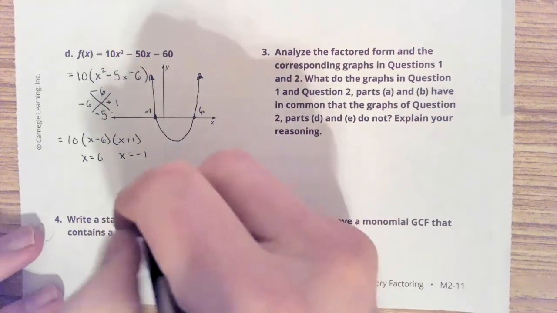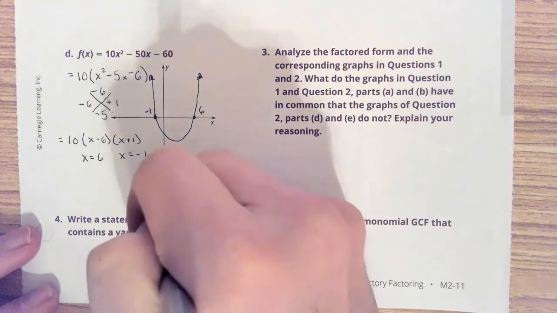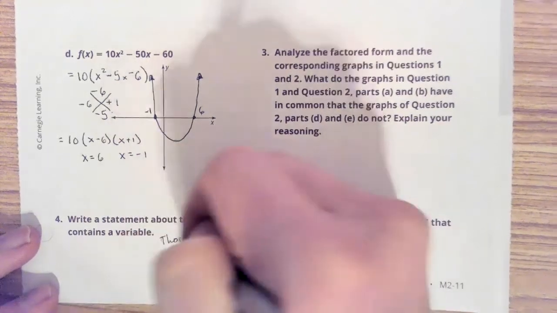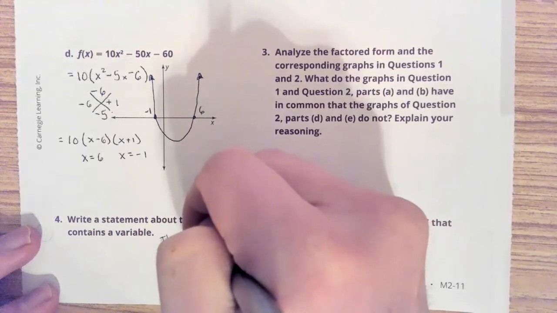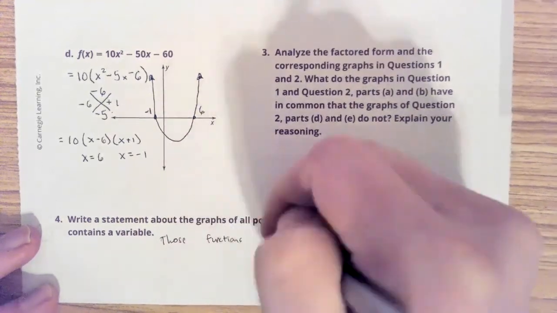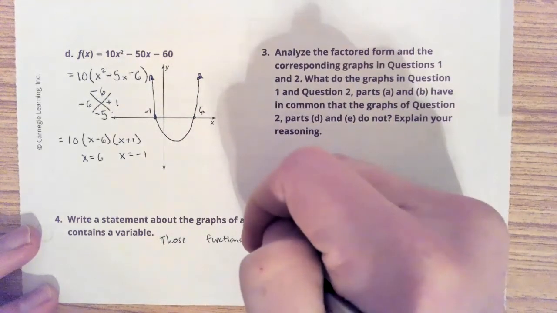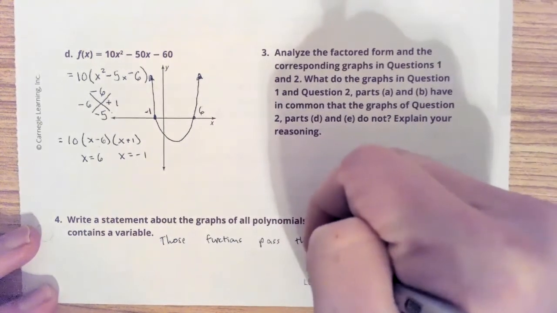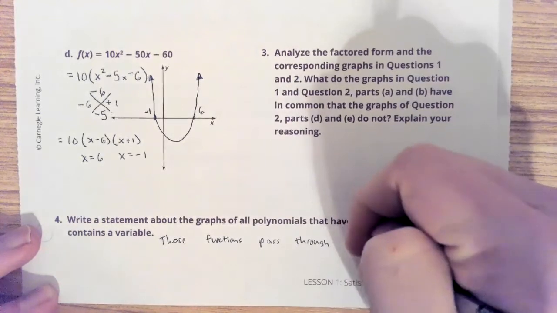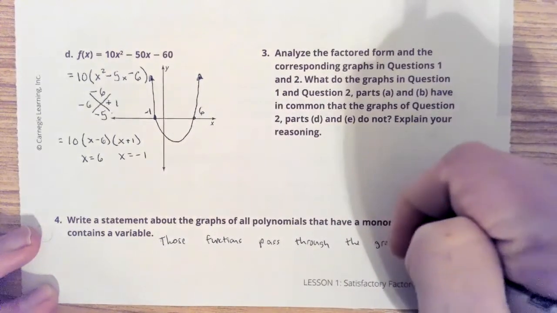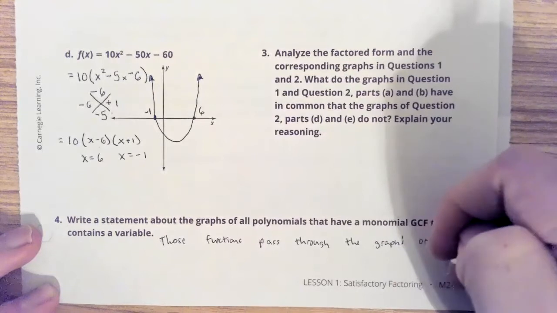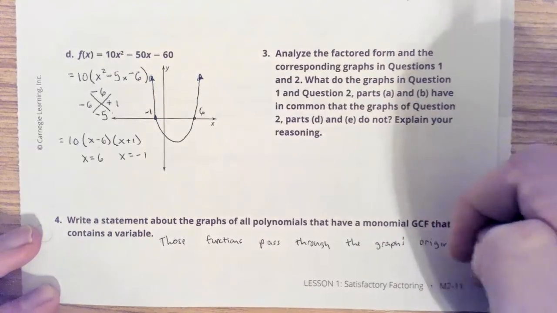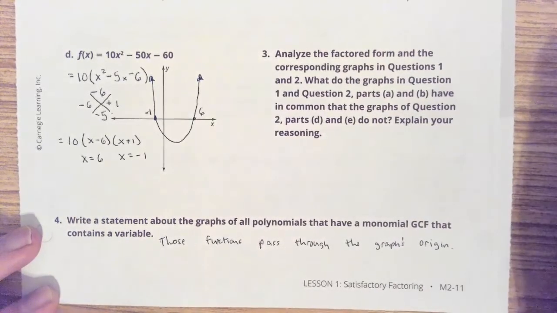So we could just say those functions pass through the graph's origin. They pass through the point 0, 0.